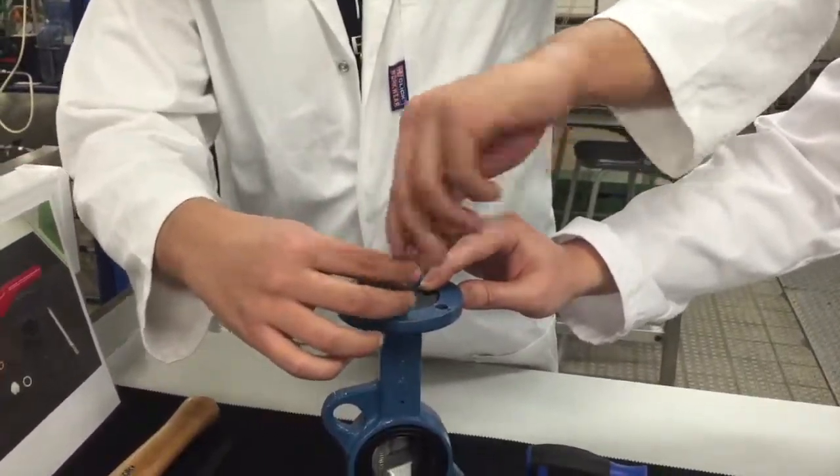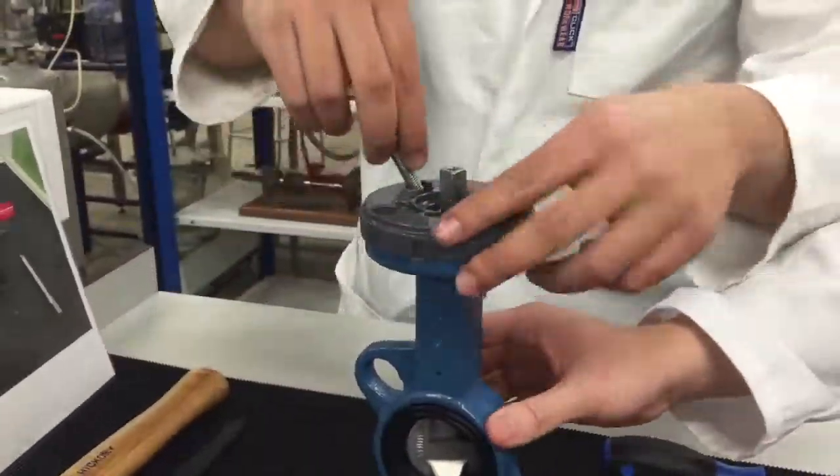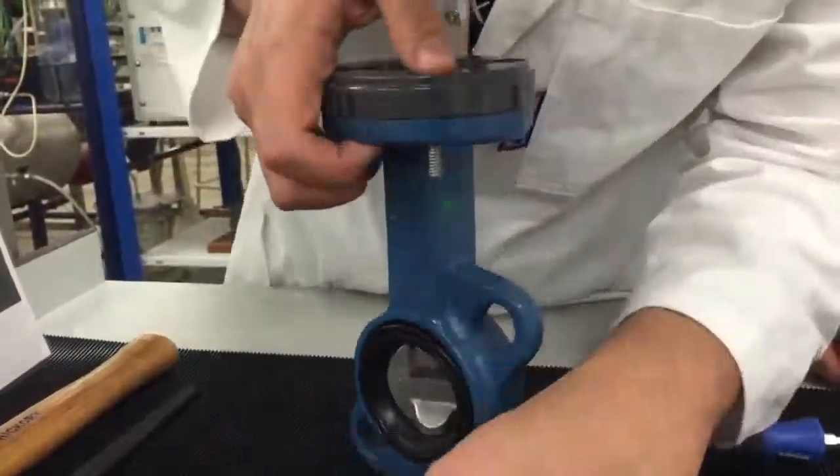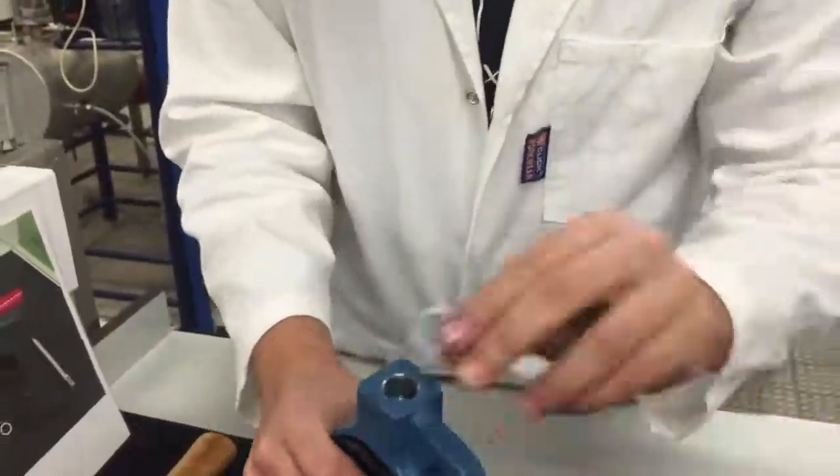The seat is of paramount importance in the butterfly valve. It provides the seal between the body and the disc. The material of the seat can be made from many different polymers. This, in combination with the disc, is what makes the butterfly valve so good at accurately altering the flow rate.